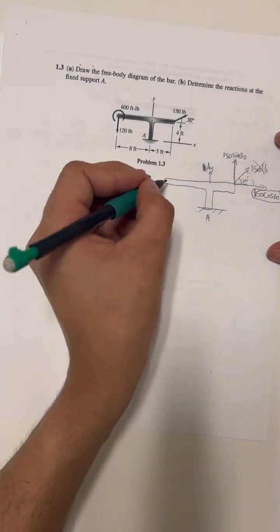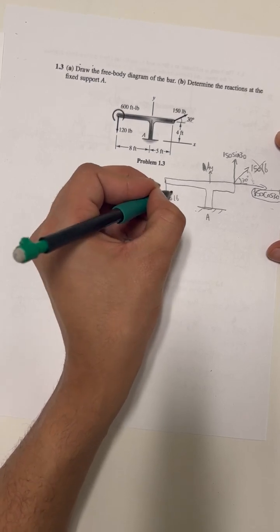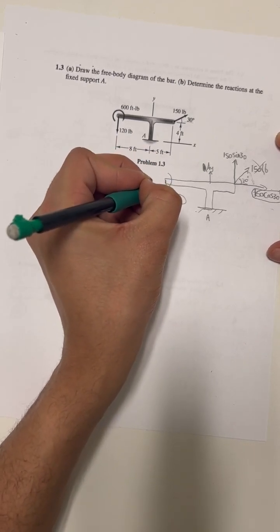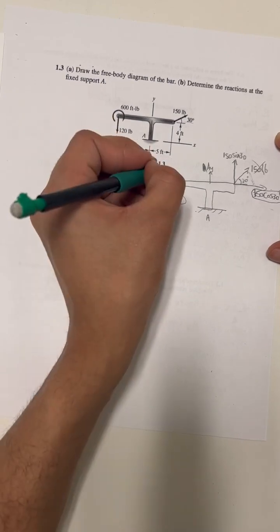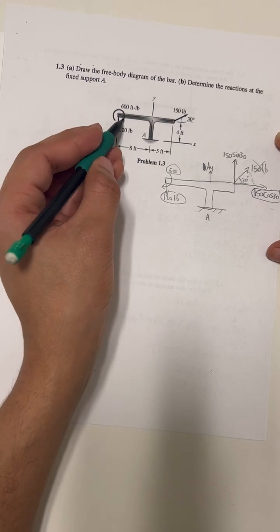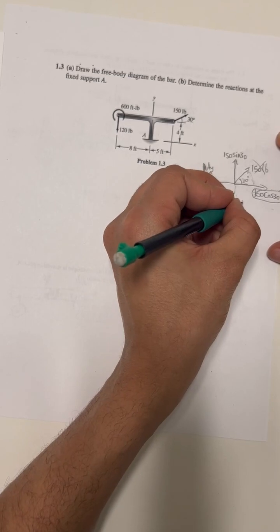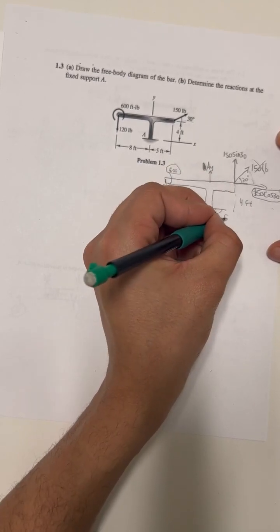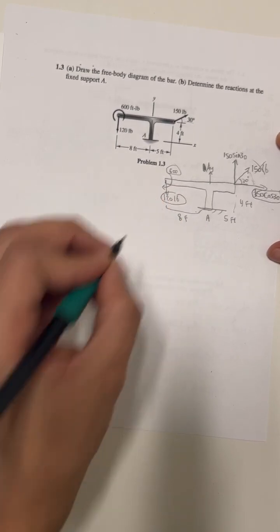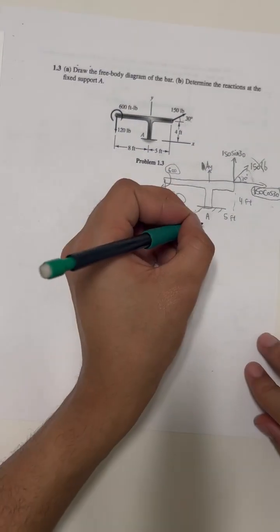Okay, and here it is saying you have a force of 120 lb, also put it in a circle, and here is a moment going clockwise. If you cannot see, the arrow is going this way, clockwise. Okay, that's 4 feet, 5 feet, and that's all over 8 feet. Right, now I think we're good to start the equations. Now we have the free body diagram.